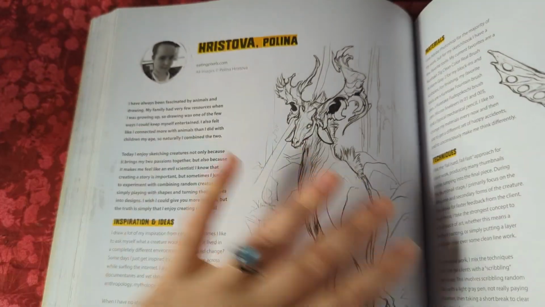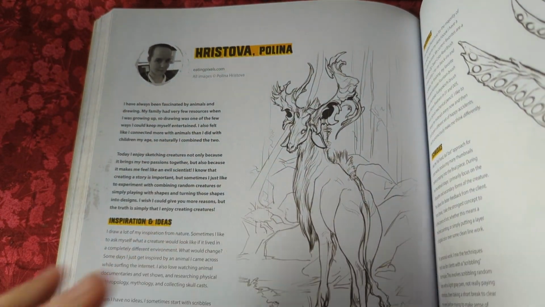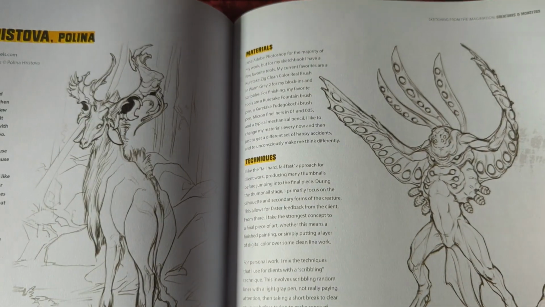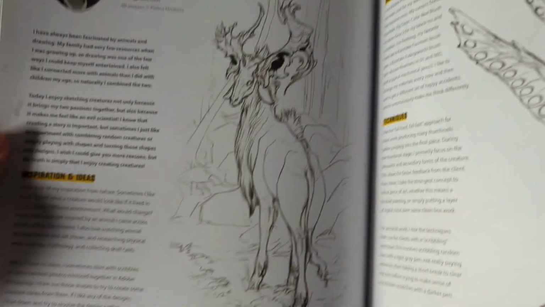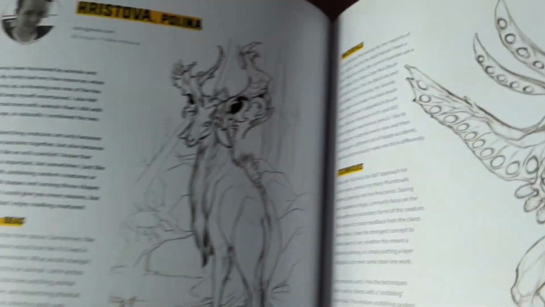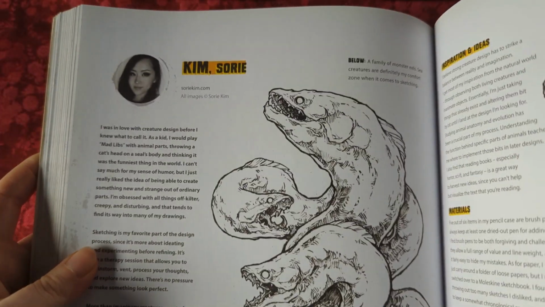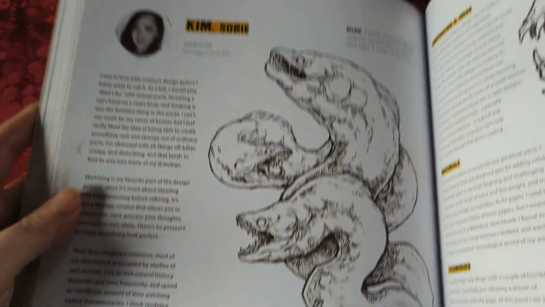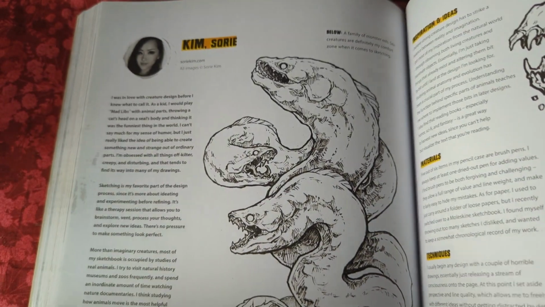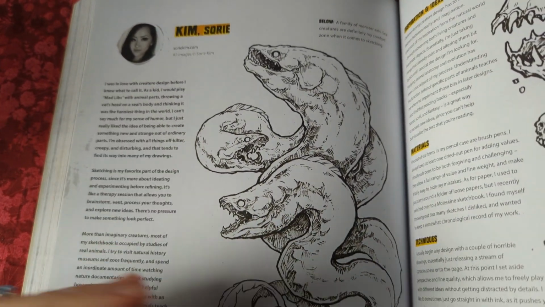So it goes over the artist and then all of their inspirations and advice and the materials they use for sketching, the techniques they use, little tidbits of advice and information, and then all of their sketches. And one reason why I love these books in general is because you get such a wide variety of different artists and how they all approach the same subject with similarities, differences, and so on.